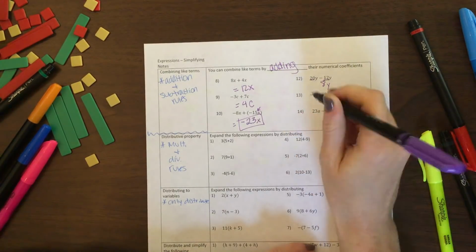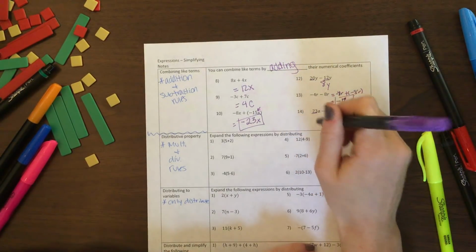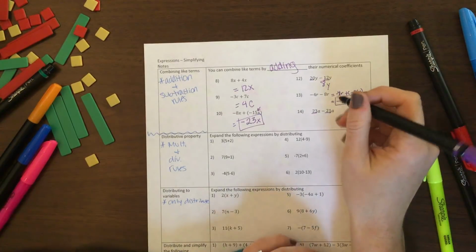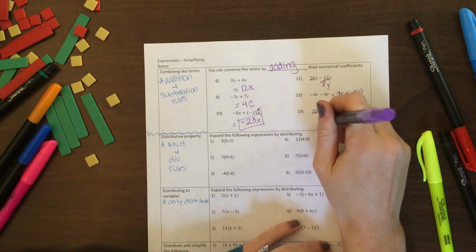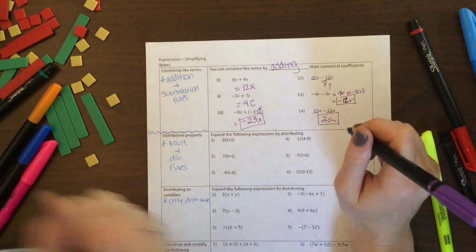Then again, I just subtract 21 from 23. I'm adding or subtracting their coefficients. I get 2a. So that's it.